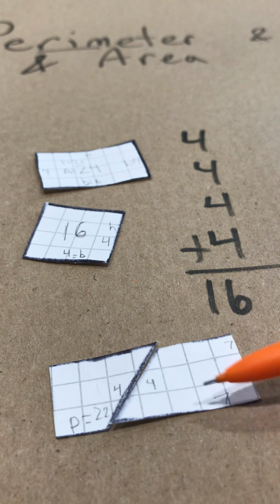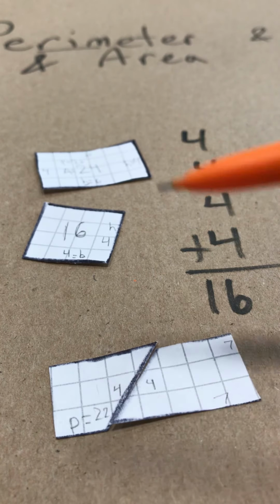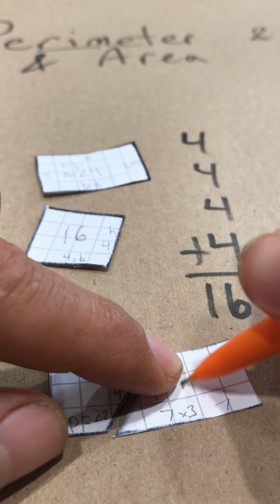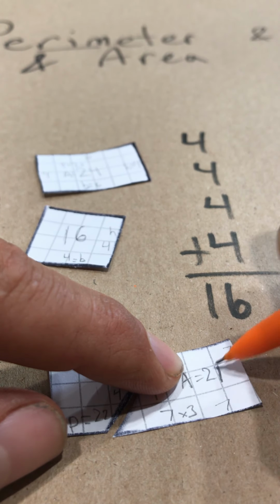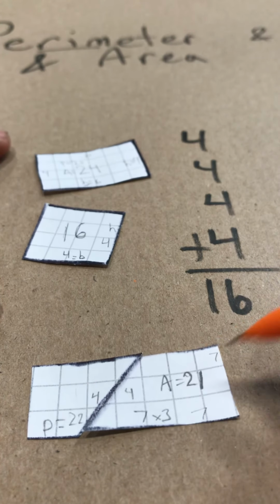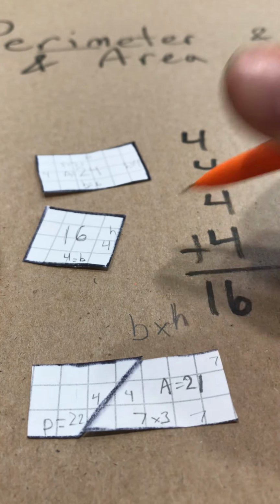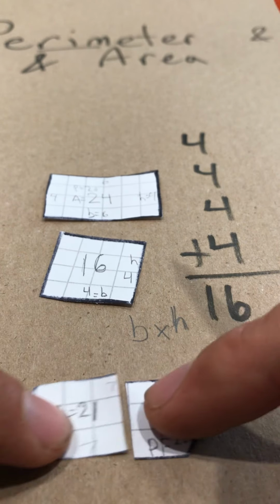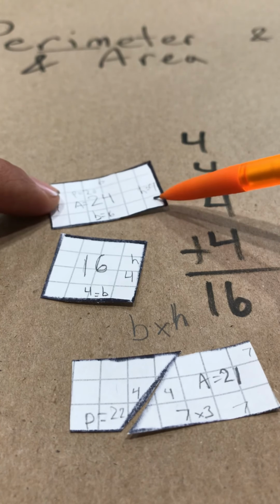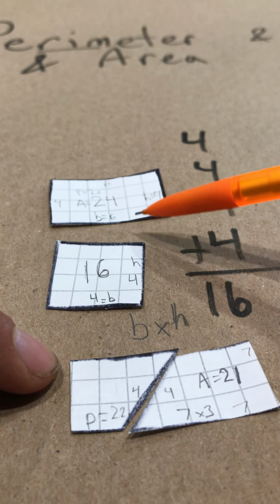Oh, it's still 7. 1, 2, 3, 4, 5, 6, 7, and my height is 3. And so if I take my base, which is 7, and my height, which is 3, and I multiply them together, I'll find the area of that parallelogram. It's 21 units squared. So the same formula, okay? It's still base times height. It's still base times height, okay? For all 3 of these shapes. A parallelogram is basically just a rectangle that's mixed up, okay? A rectangle is a type of parallelogram, and a square is a type of parallelogram. So it makes sense that they have the same formulas to find the area.